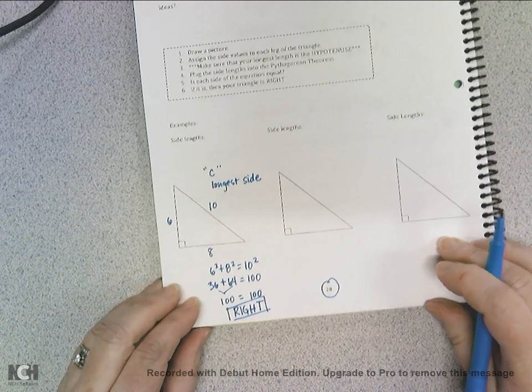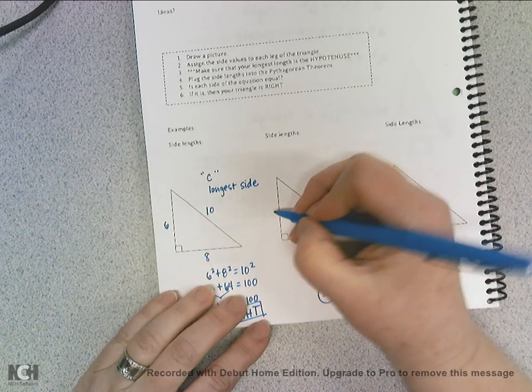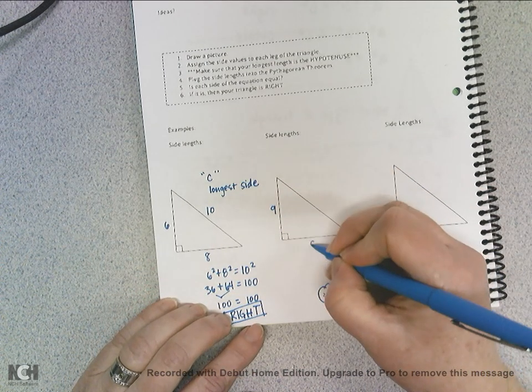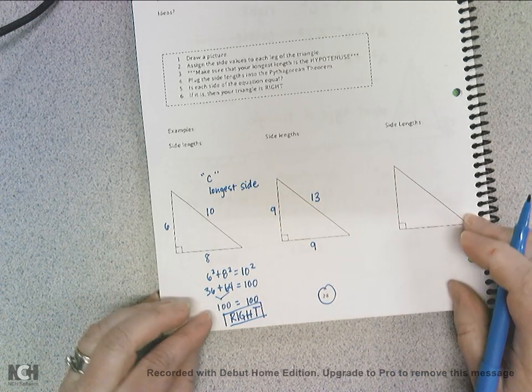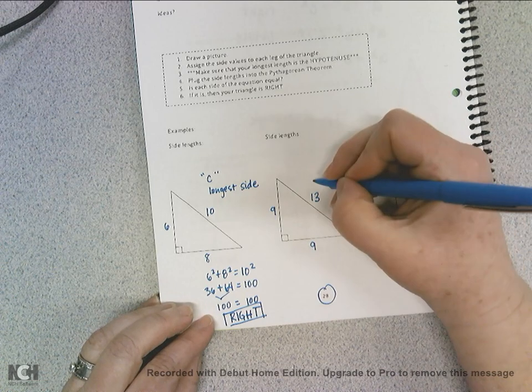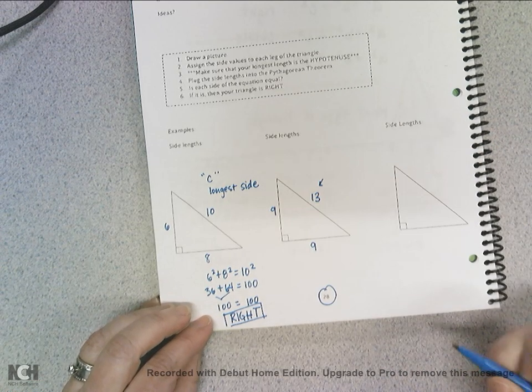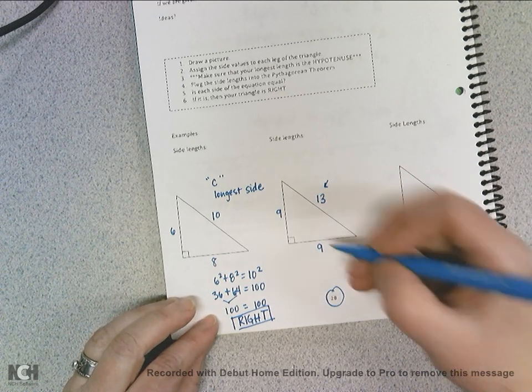Okay, let's try a different one now. If I had this side as a 9 and this side as a 9 and then this side is a 13, again, we're going to look for our longest side to be C. So that would be that. Let's put it into our formula.